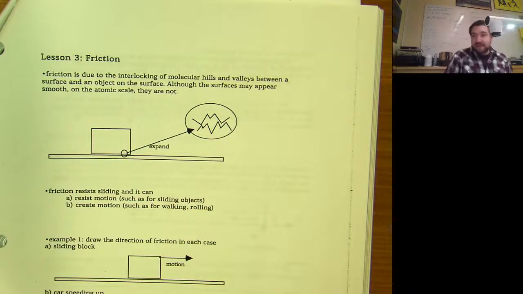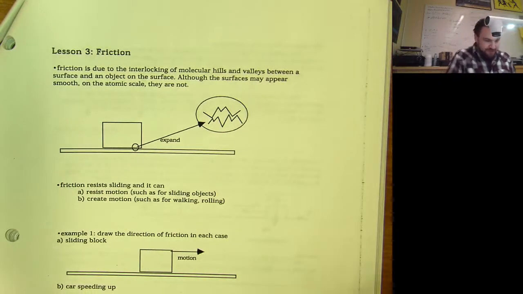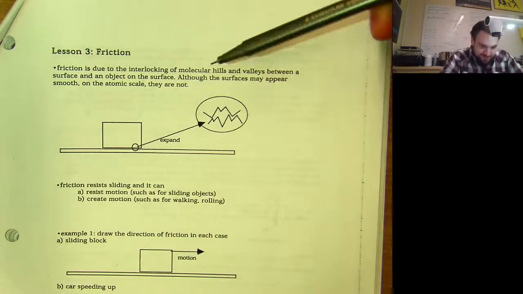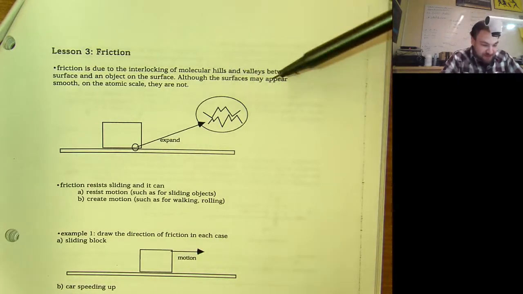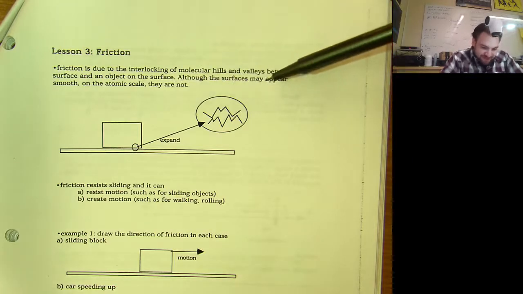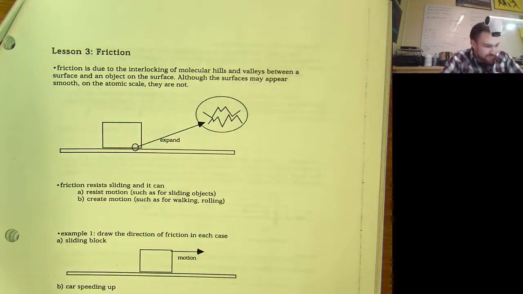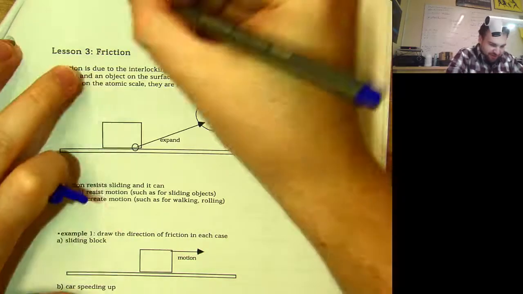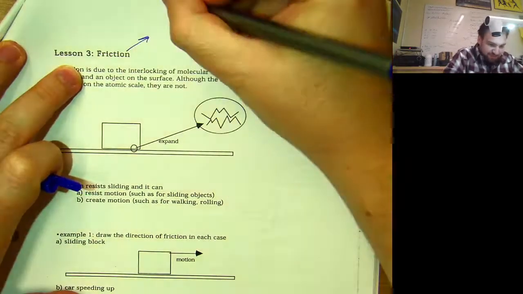Okay, friction. This is not new. Friction is due to the interlocking of molecular hills and valleys between a surface and an object on the surface. Although the surface appears smooth, on the atomic scale it's very, very not. So friction is a few things. First of all, it's material dependent.